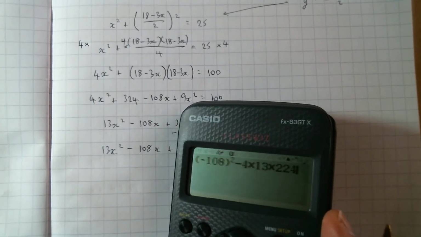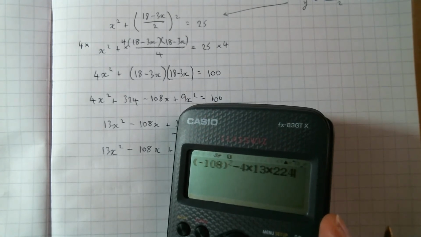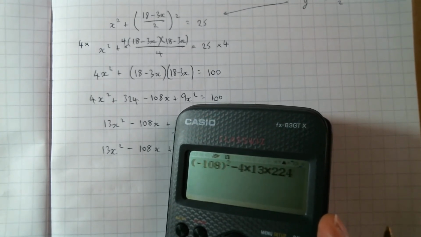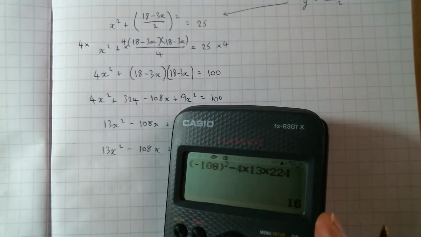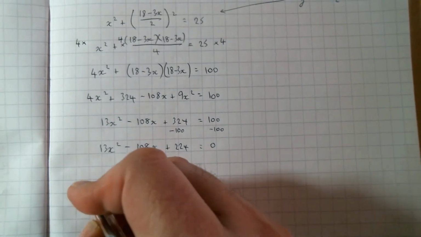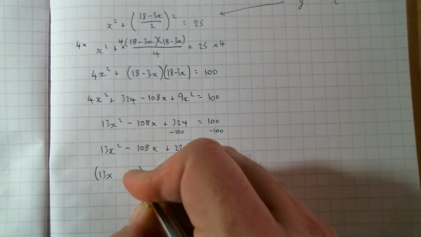When I press equals, if this produces a square number, then it definitely factorizes. If it doesn't produce a square number, then it doesn't factorize. There's no way. So I'm interested in whether I get a square number or not. And I've got 16. This definitely factorizes. So I can start into this absolutely confident that it can be done.